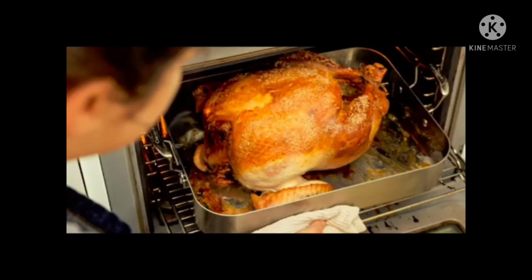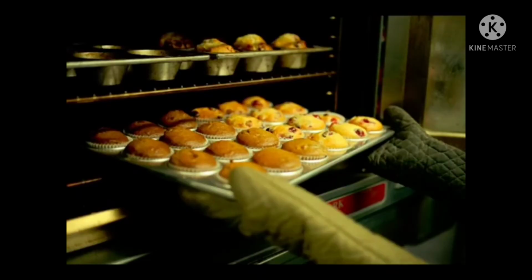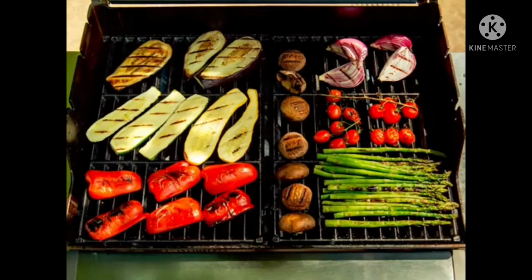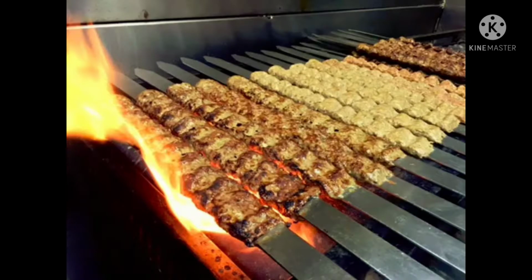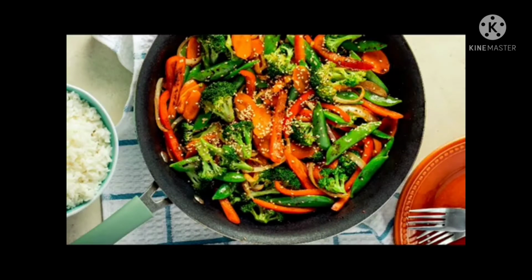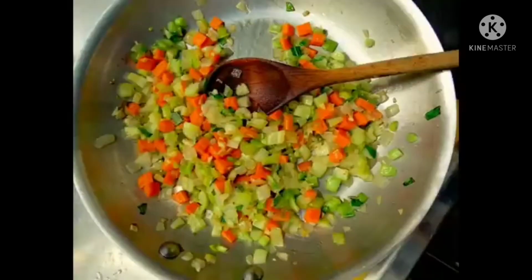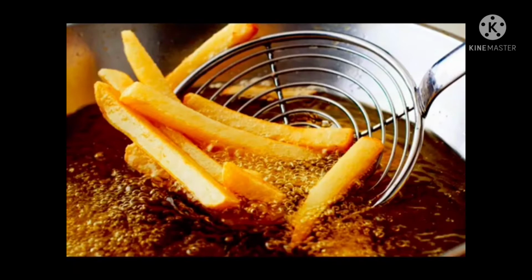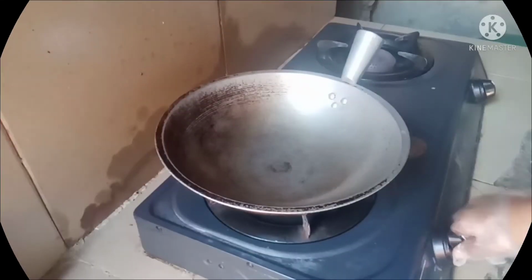This method includes roasting, baking, grilling, barbecuing, pan-frying, or searing. Oftentimes, it uses fat. These include sauteing or even deep frying. Some techniques, like what I'm going to show you today, are a combination of both, such as braising or stew.